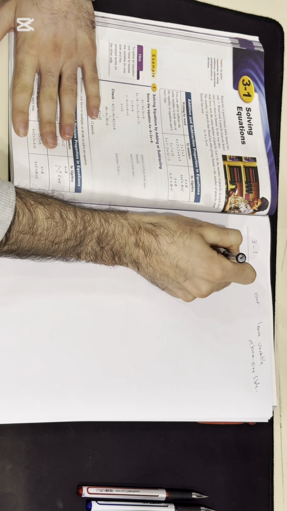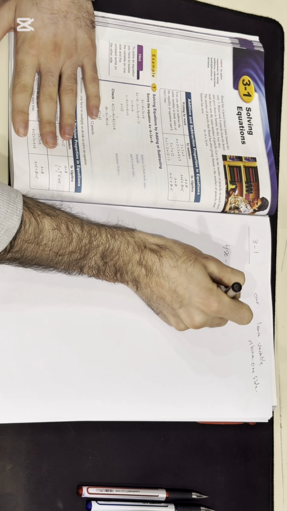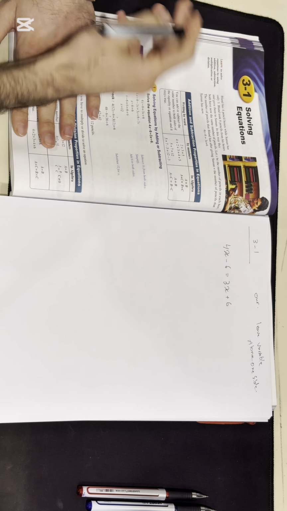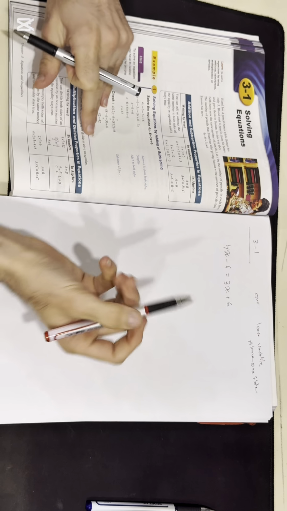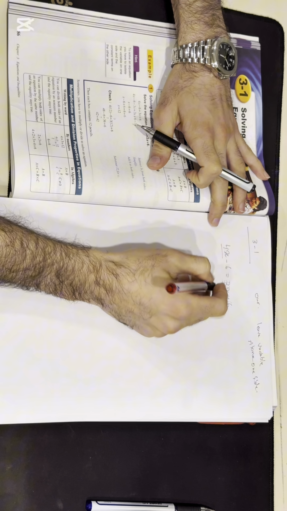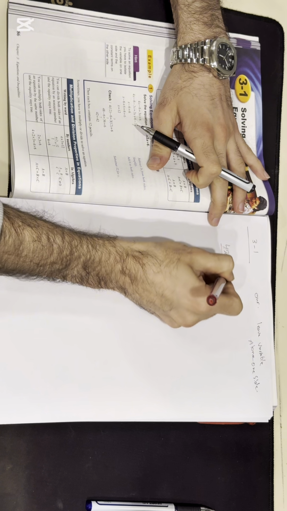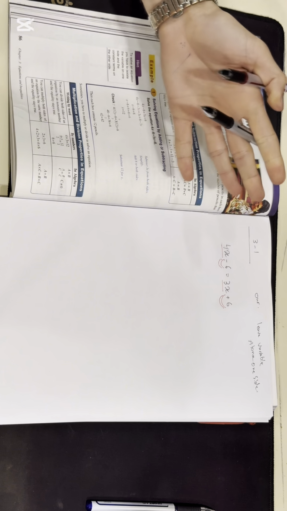So now I have 4x minus 6 equal to 3x plus 6. If I have something like this, what am I going to do? I'm going to combine the like terms. What do we mean by combining the like terms? We already studied this. We said like terms are variables that have exactly the same power, and every number is called a constant, and every constant is a like term.